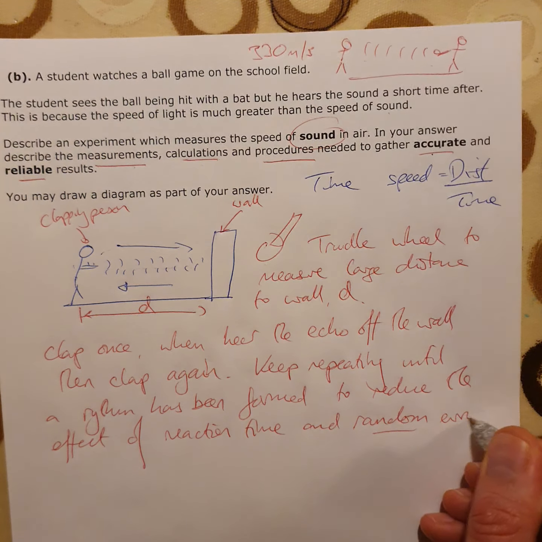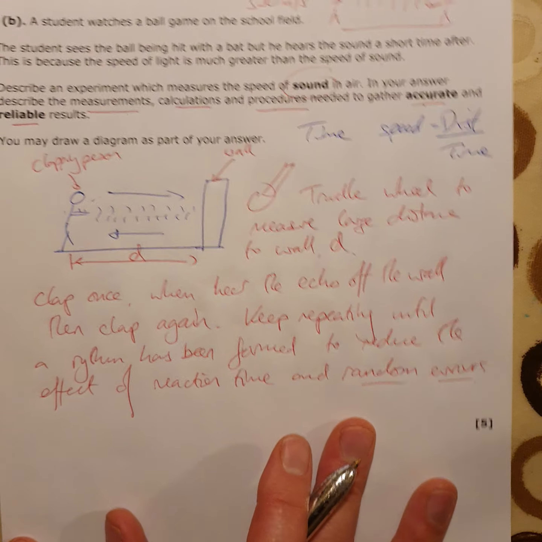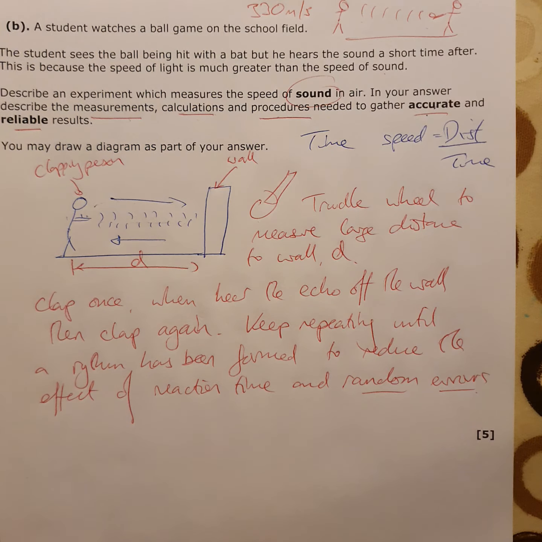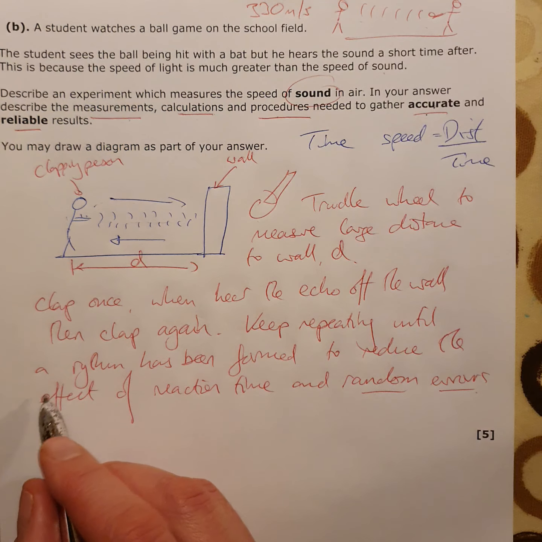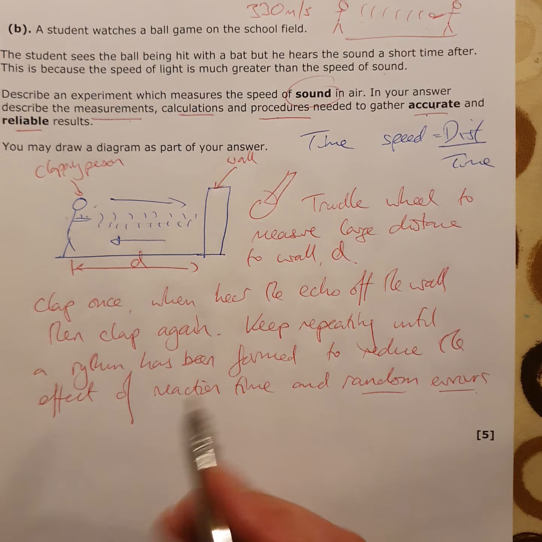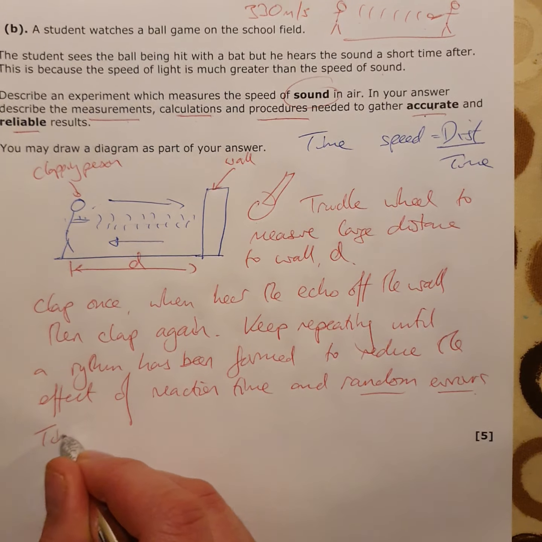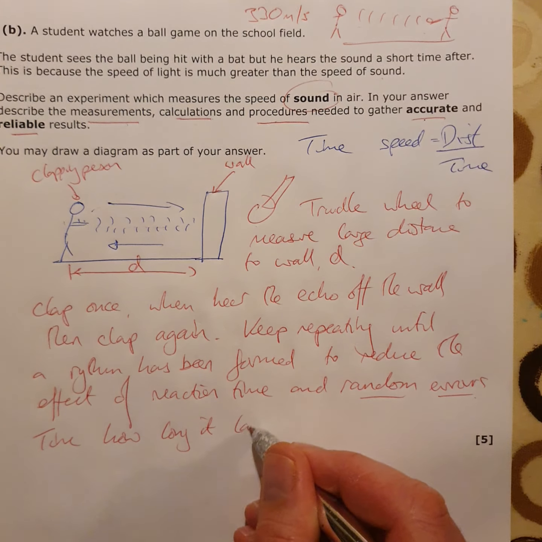Again, random errors, a nice little phrase we can always put into exams to show a little bit more about what we're doing. Okay, clap again, repeat, keep repeating until the rhythm is set up, and then time how long it takes.